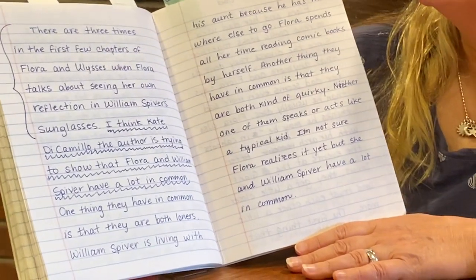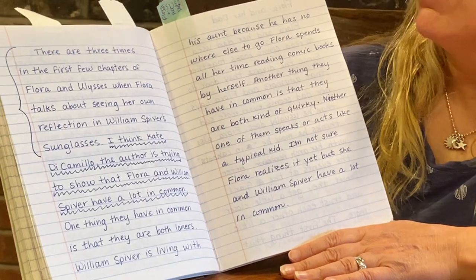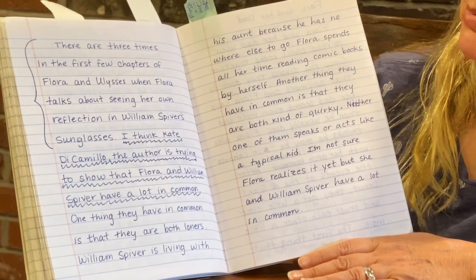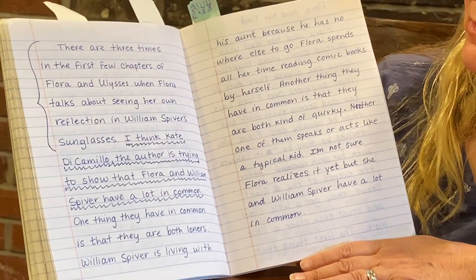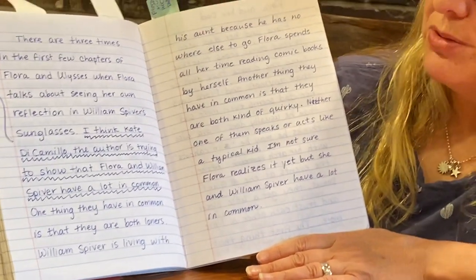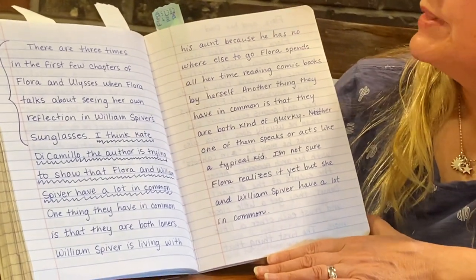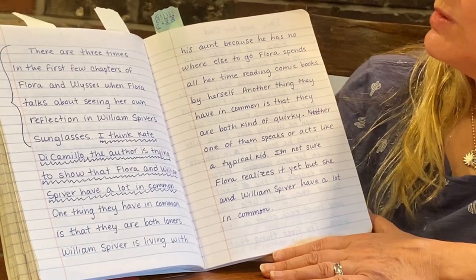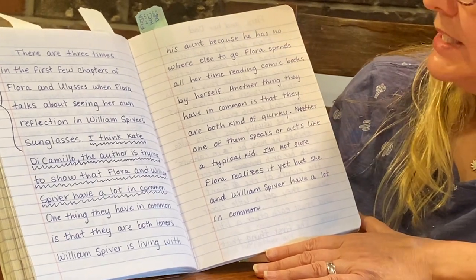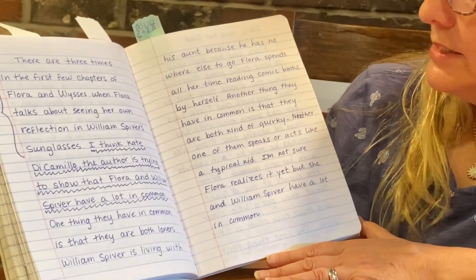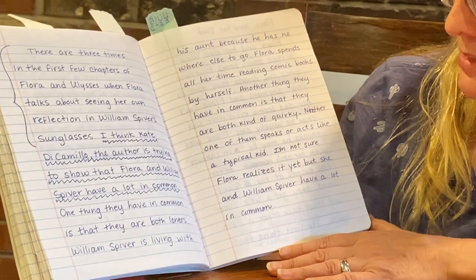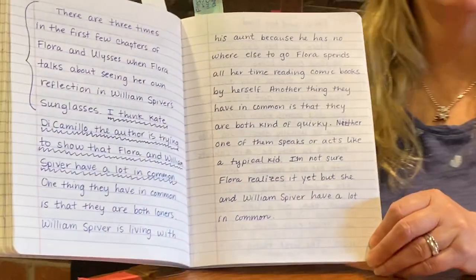There are 3 times in the first few chapters of Flora and Ulysses when Flora talks about seeing her own reflection in William Spiver's sunglasses. I think Kate DiCamillo, the author, is trying to show that Flora and William Spiver have a lot in common. One thing they have in common is that they are both loners. William Spiver is living with his aunt because he has nowhere else to go. Flora spends all her time reading comic books by herself. Another thing they have in common is that they are both kind of quirky. Neither one of them speaks or acts like a typical kid. I'm not sure Flora realizes it yet, but she and William Spiver have a lot in common.